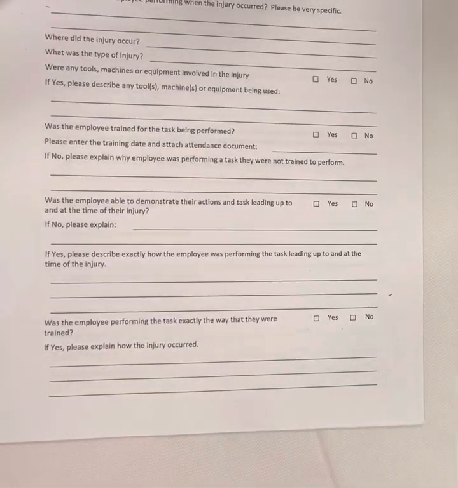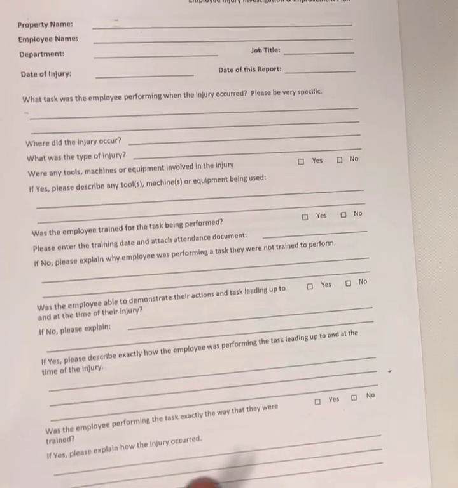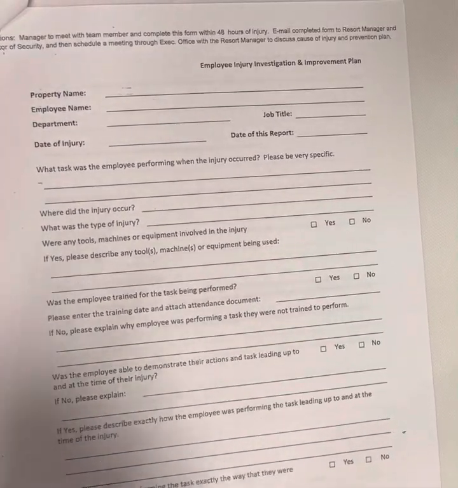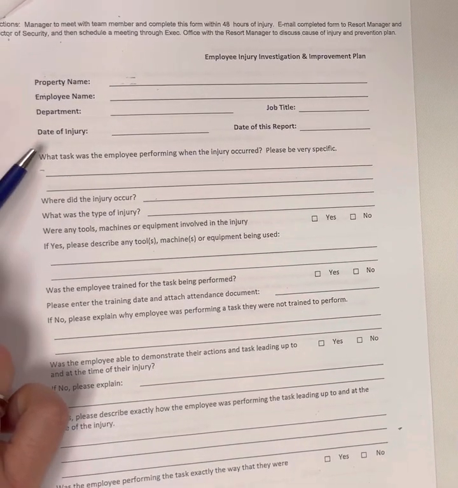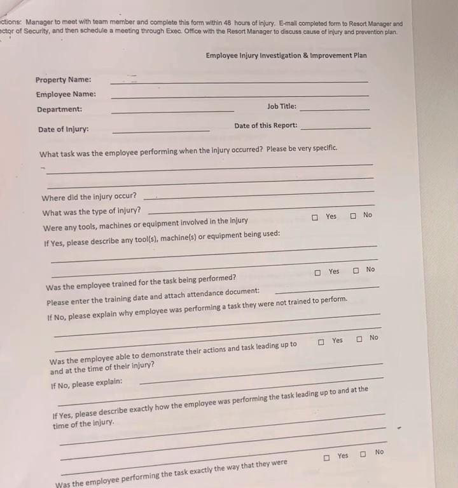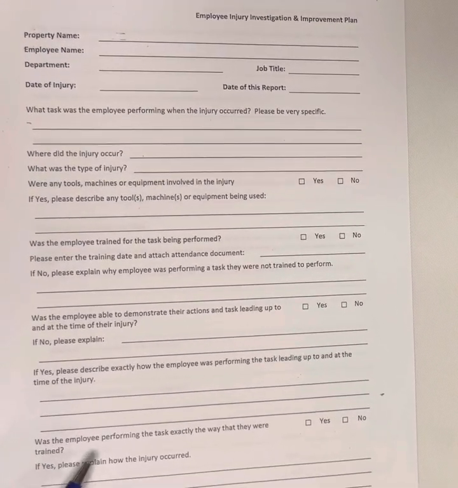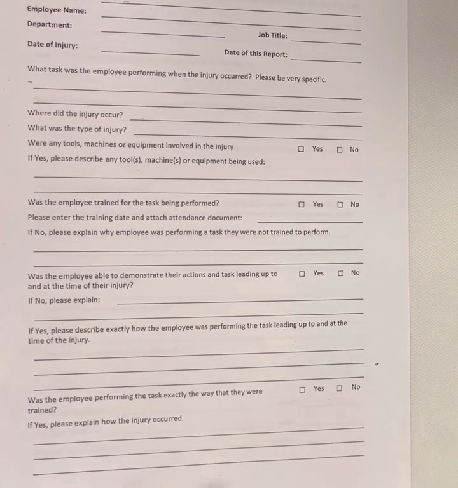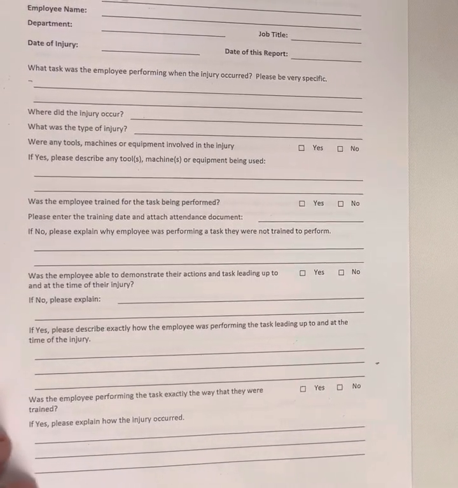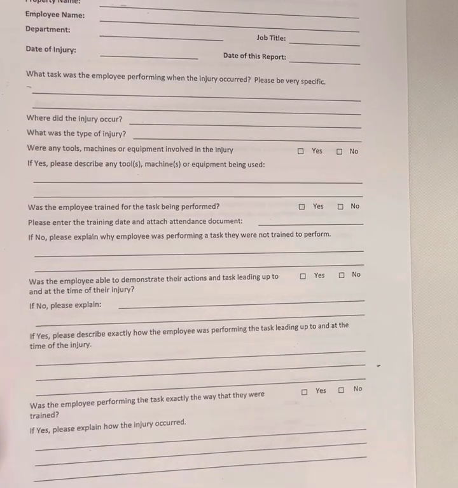That page continues on the other side, as you can see, with the property name, again the employee name, and all the details have to be filled out properly. If there's any section which is not related to the case, you just put a 0 and cross it, or write not applicable, whatever, but it has to be filled out somehow.